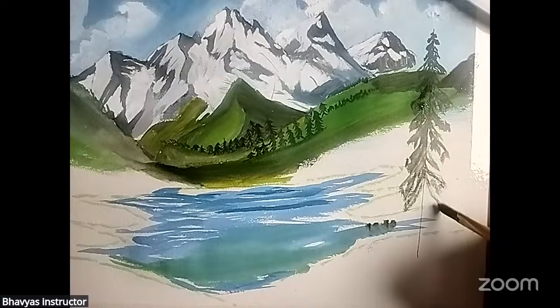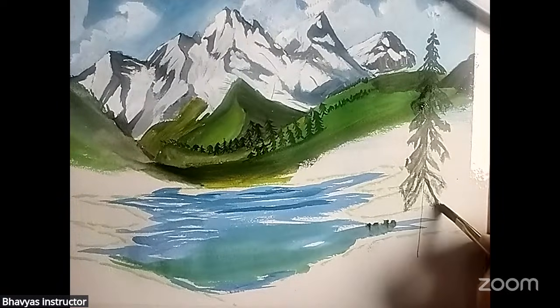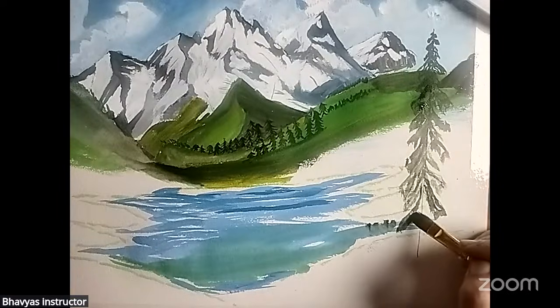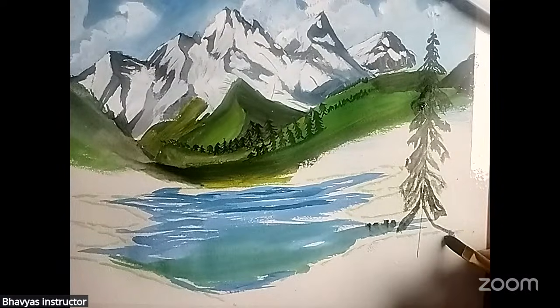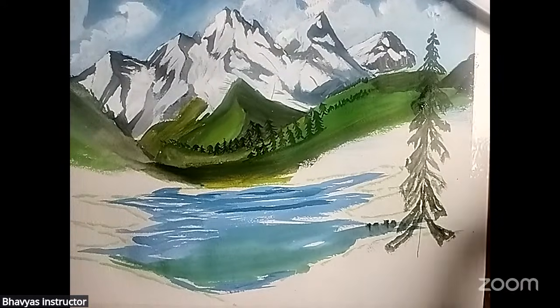So the filbert brush is used like this. First I have applied the darker tones. Afterwards we can increase the lighter values. Like this. Okay.